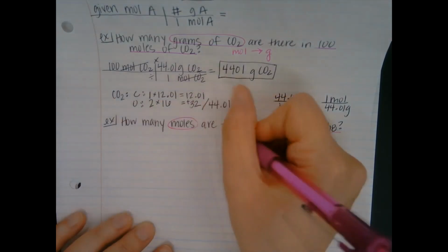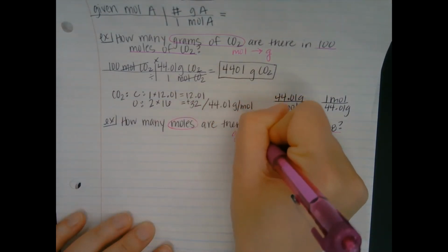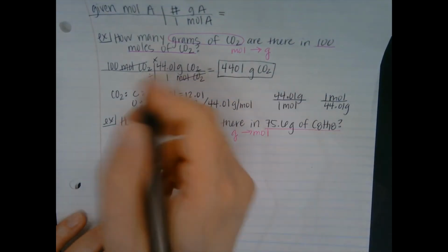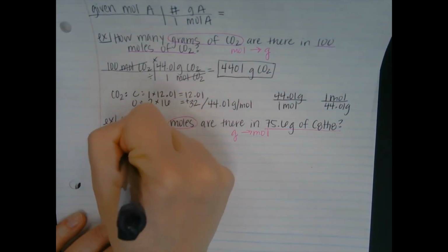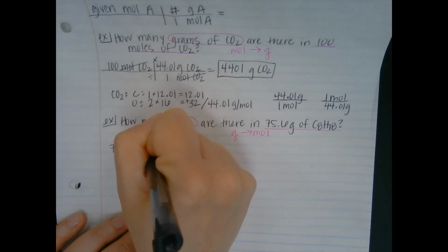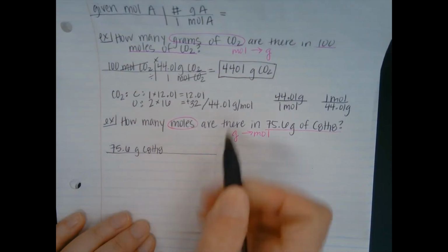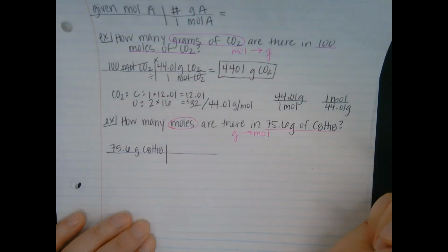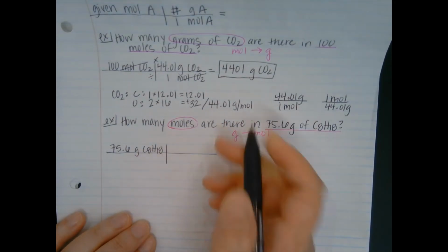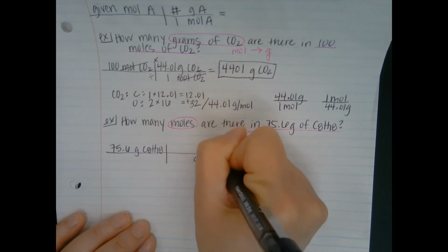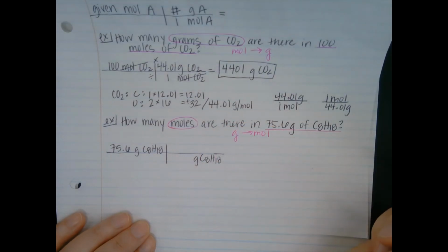Okay. So in this case, I'm going to go from grams to moles. So I'm going to set up my train track. My train is whatever I'm given, 75.6 grams of C8H18. First step is I'm going to move my units down to the denominator of the next track because I need them to cancel. And that's the only way they're going to cancel.